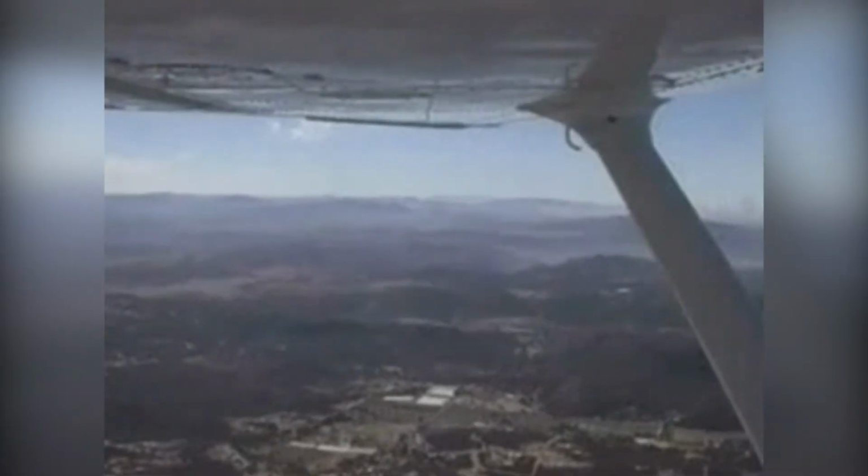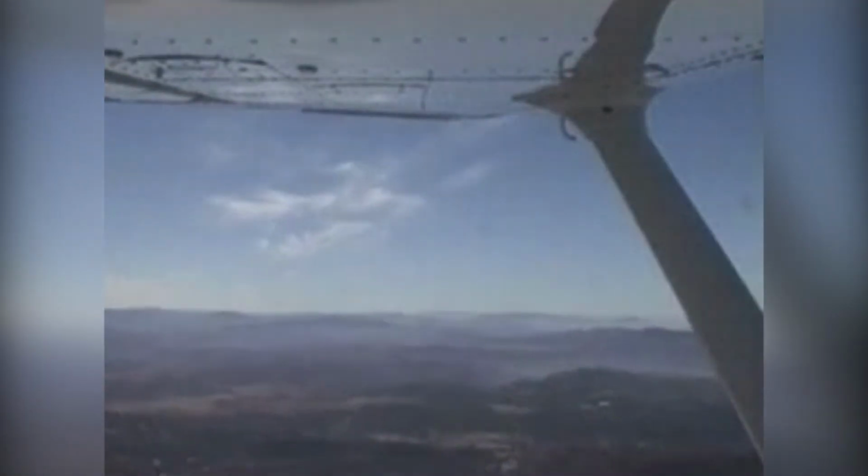Let me show you. For instance, what I'm going to do now is turn to the left, so I'll check for traffic to the left. There's no traffic to the left. And I'm going to turn by using rudder only and not using ailerons. Let's see what happens.